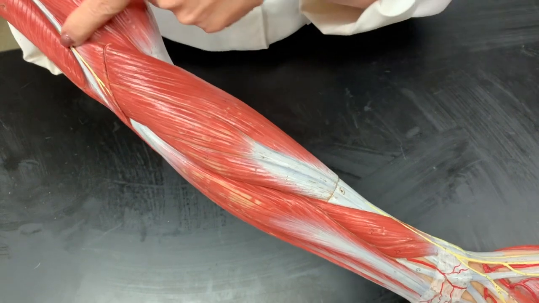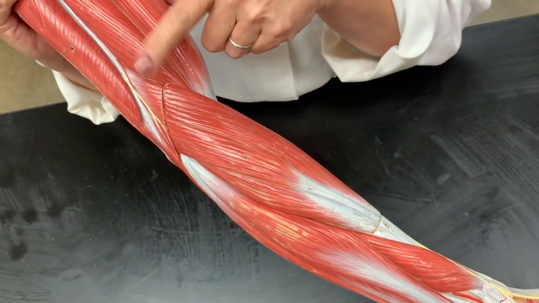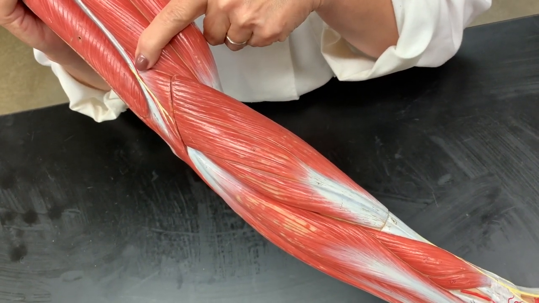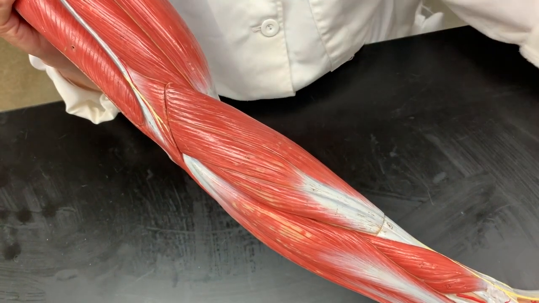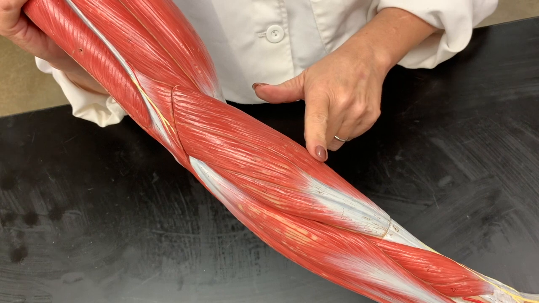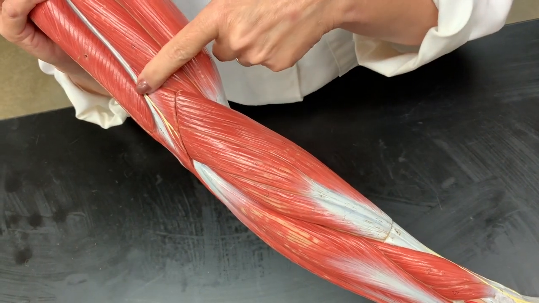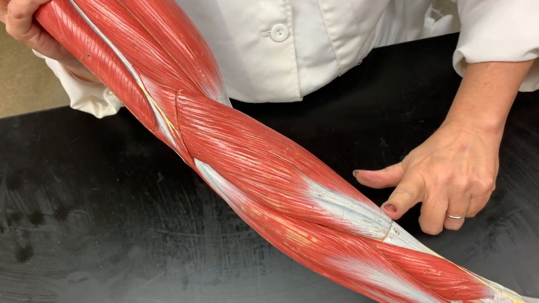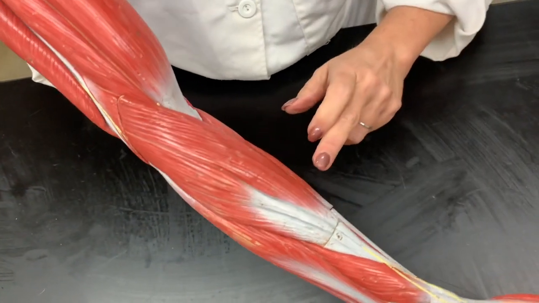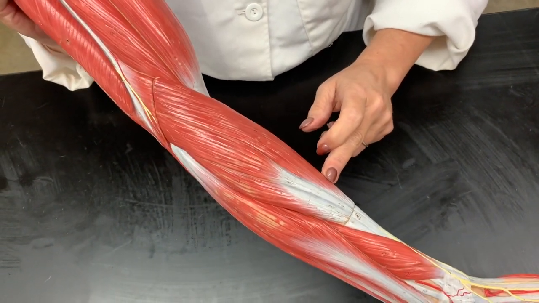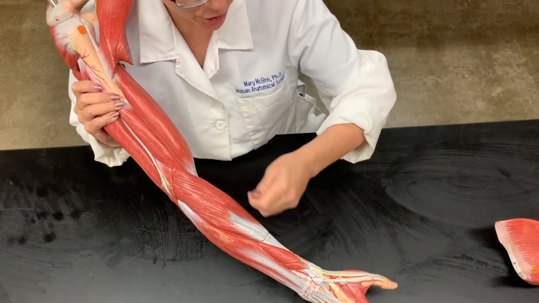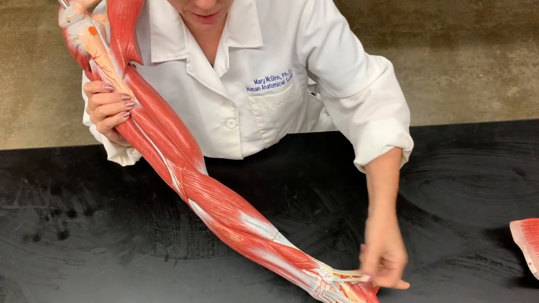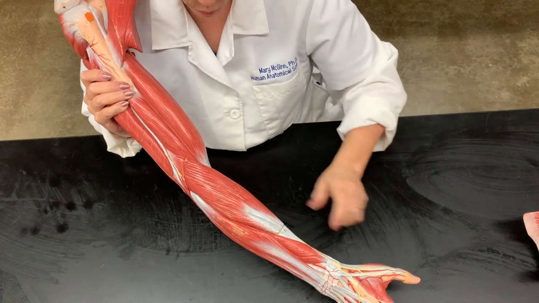It's the only one that crosses the joint, and because it crosses the joint, it is going to have an action on the elbow joint, which means this is going to be a flexor of the forearm. Also, because it rotates around, it is going to have a rotational action. This is medial rotation, and if we put these two actions together, flexion and medial rotation, we have our beer drinker's muscle. Okay, that is our brachioradialis.